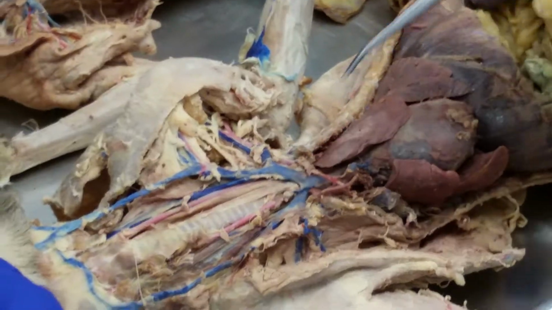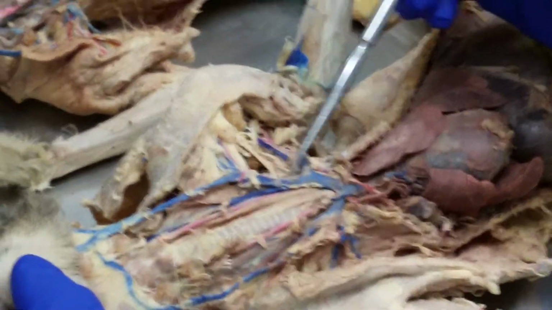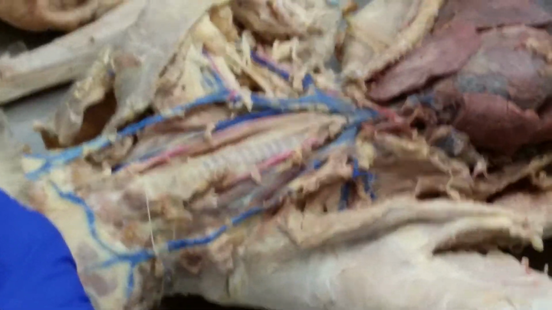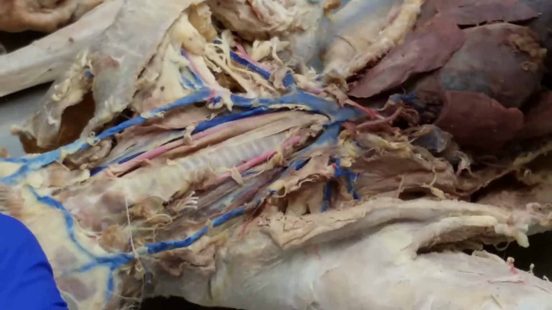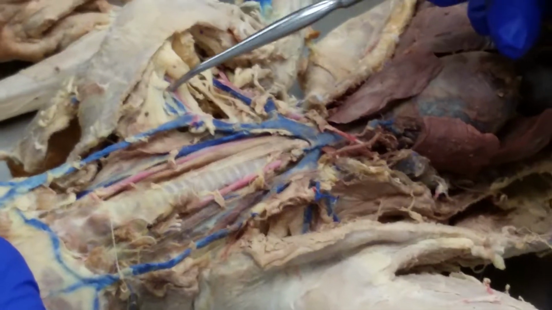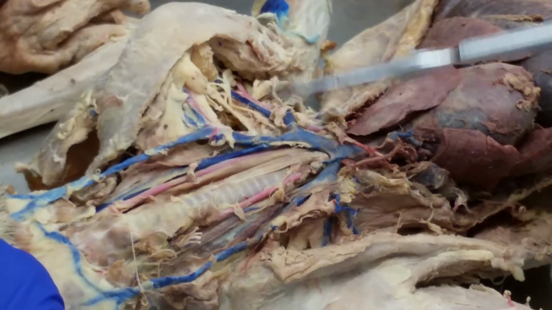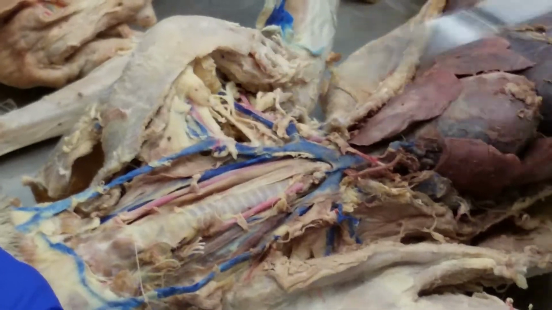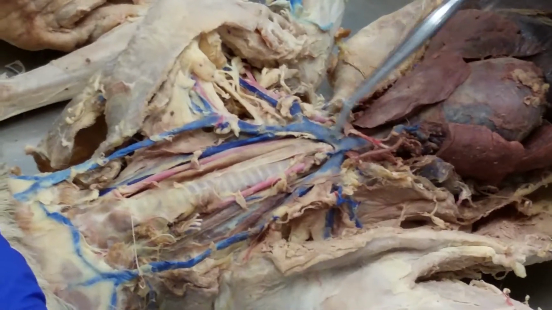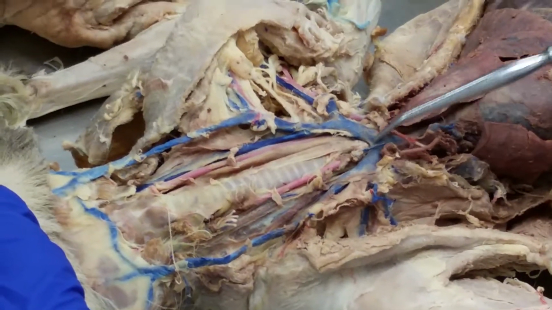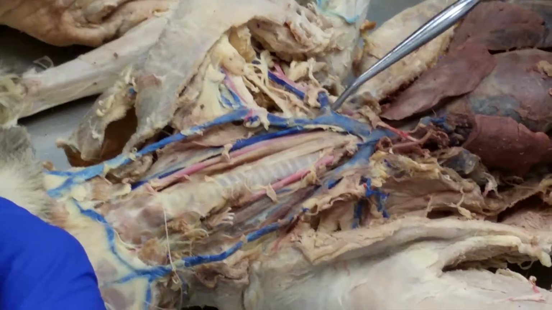Okay, and then this is still the external jugular vein. And this is the transverse scapular artery and vein. These two are going to the trapezius muscle, and this is the brachiocephalic vein. Brachiocephalic vein, all right, subclavian vein.